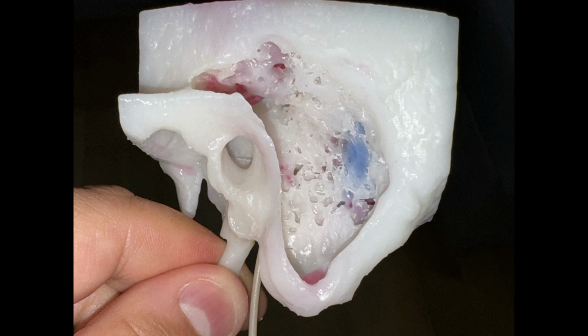However, the plastic is cheaper. The haptic feedback is not the same. It is decent, but resin is just much better. So I would recommend that if you intend to train on mastoidectomies or any other ear surgery.